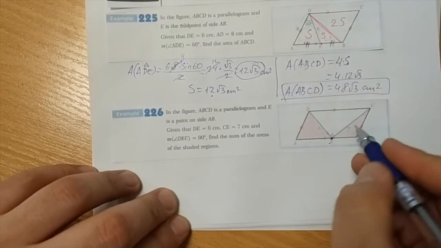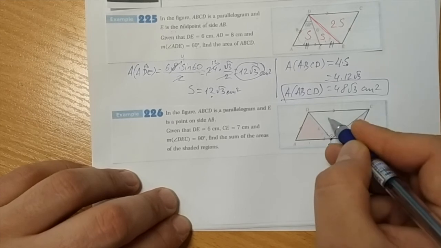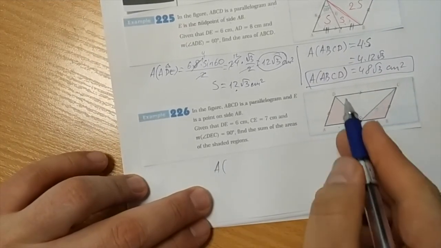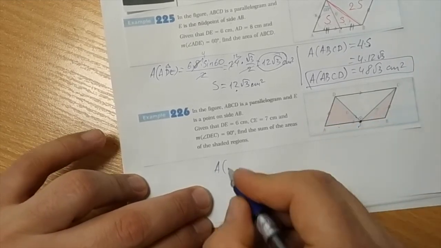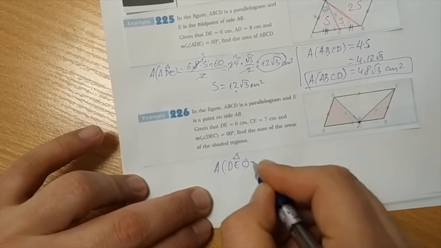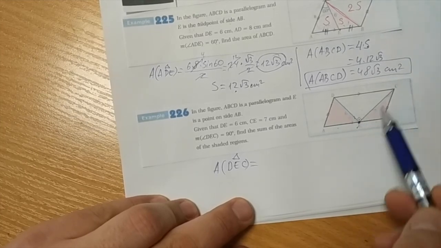So let's try. We have a right triangle. How can we find the area? Let's find the area. Area of right triangle DEC. This is a triangle. How can we find the area of a triangle? Base times height, isn't it?